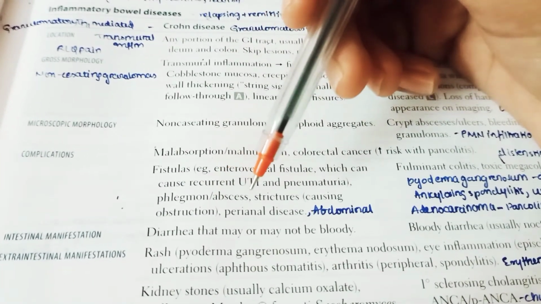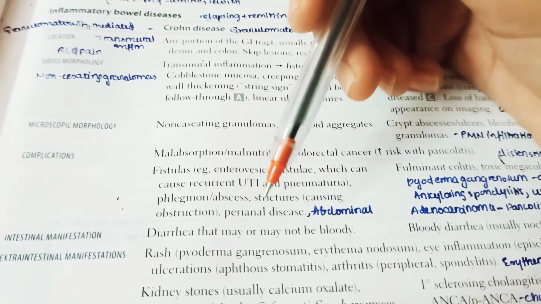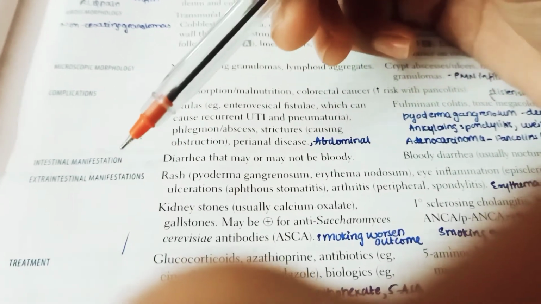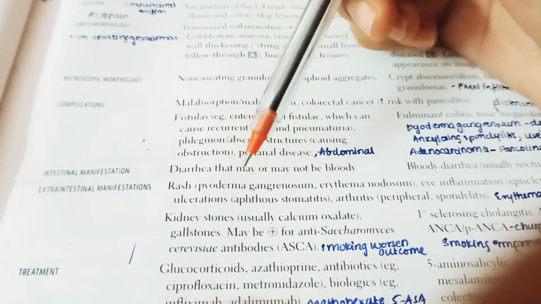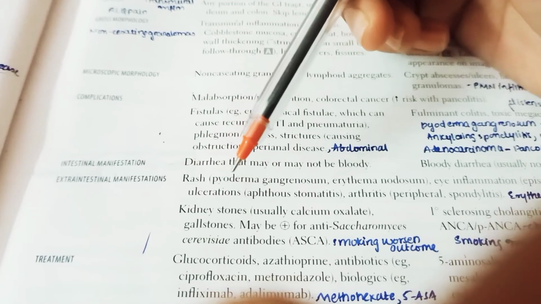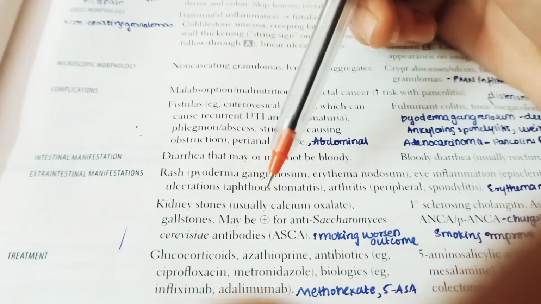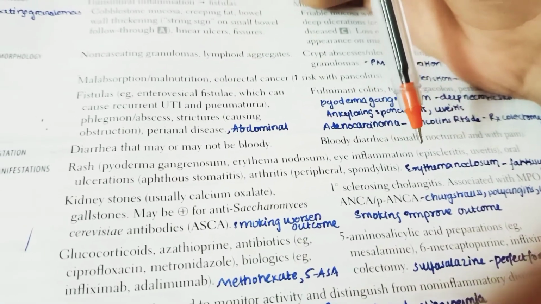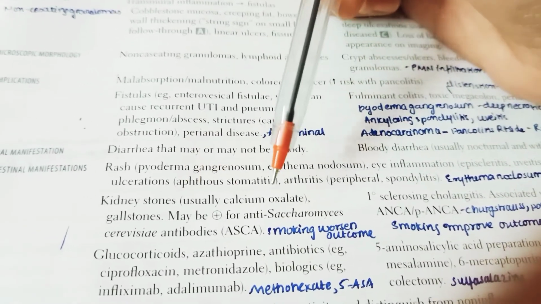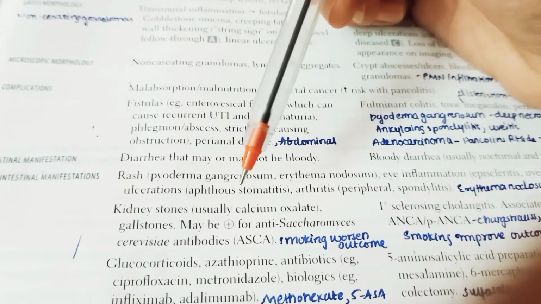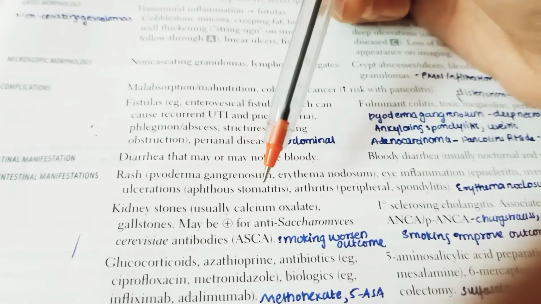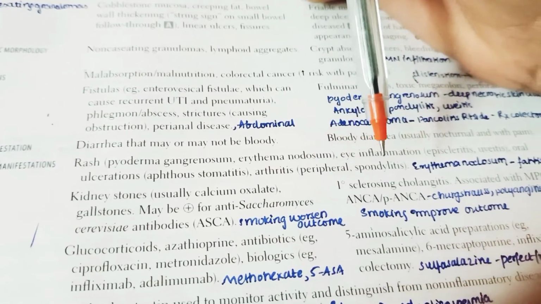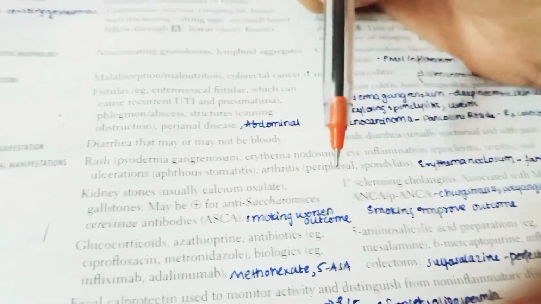And phlegmon or abscess may form, strictures may form causing obstruction, and perianal disease, and also abdominal pain, all these problems. So the intestinal manifestation is diarrhea that may or may not be bloody. Next, extraintestinal manifestations, like on the skin you get rashes, pyoderma gangrenosum, erythema nodosum, and in the eye inflammation is there, episcleritis, uveitis. Ulcerations are aphthous ulcers. If you remember, in our previous video I showed the aphthous ulcers, which are punched out ulcers with yellow coloration, right? And arthritis, peripheral arthritis, spondylitis, erythema nodosum, all these are present.